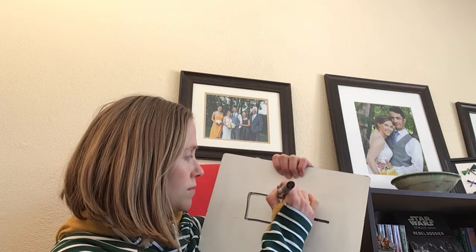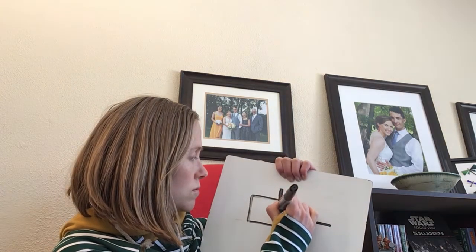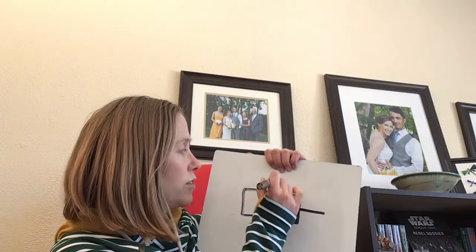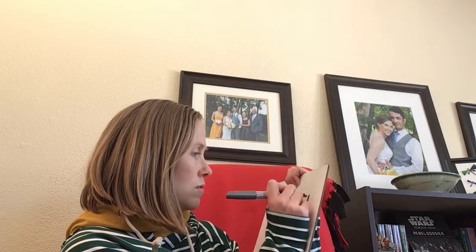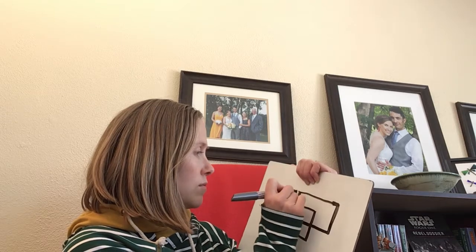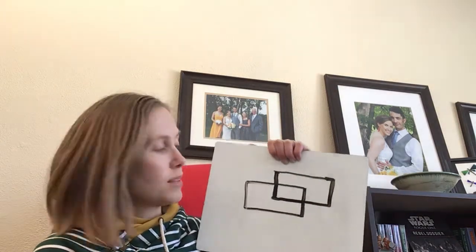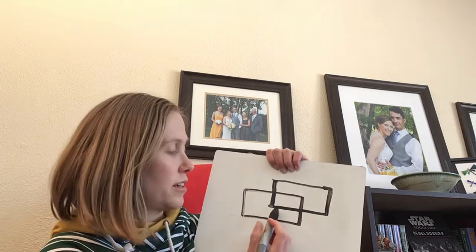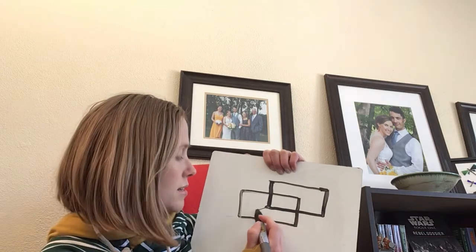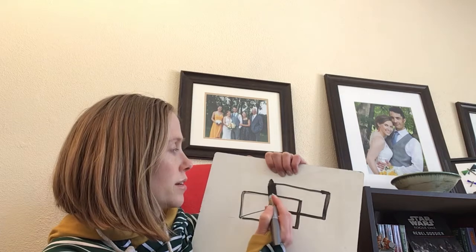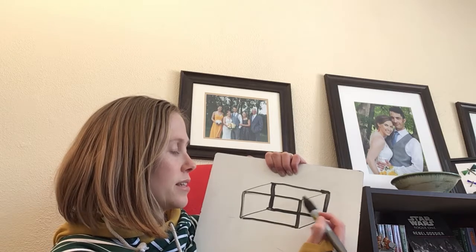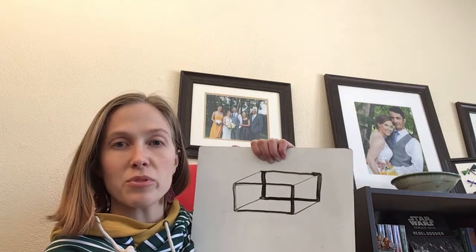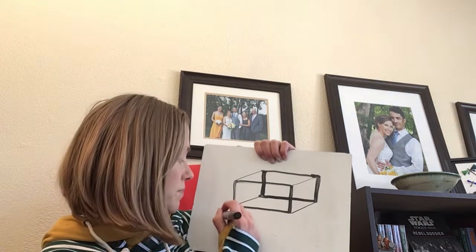There. And then I'm going to finish out my rectangle. There it is. And then start at that middle dot again. Connect to the corner. Connect the outside corners. Connect the outside corners. And connect the inside corner. And now we've drawn a rectangular prism.